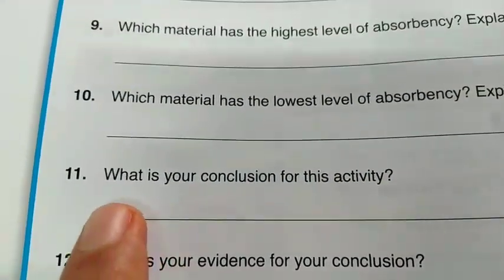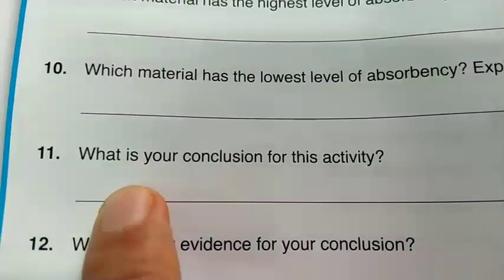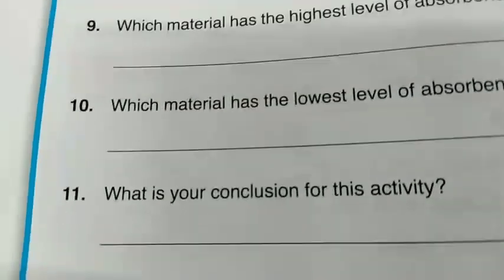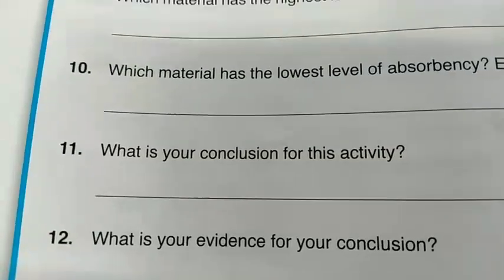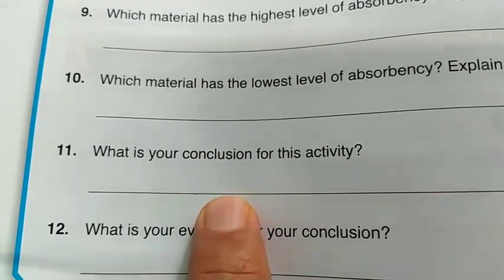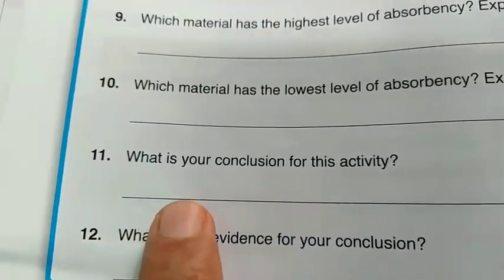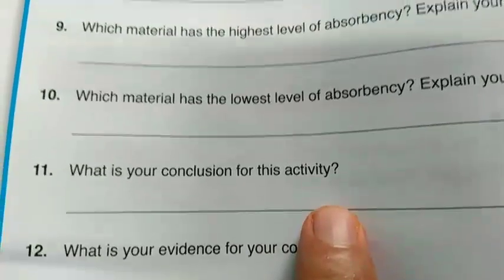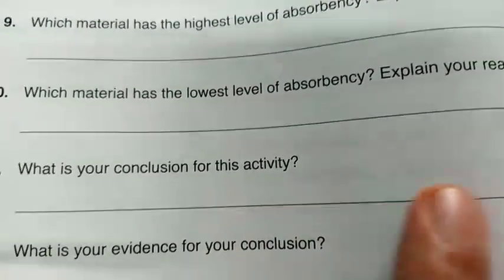Okay? Number 11. What is your conclusion of this activity? You can say, I therefore conclude that different materials absorb water differently.